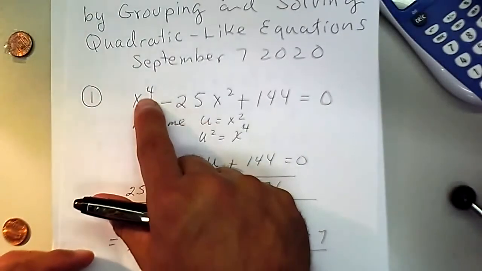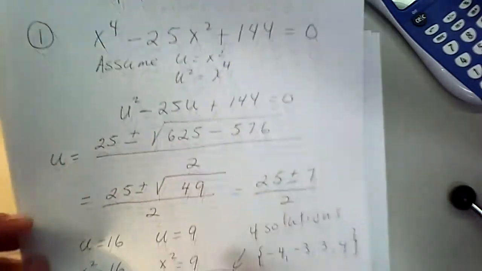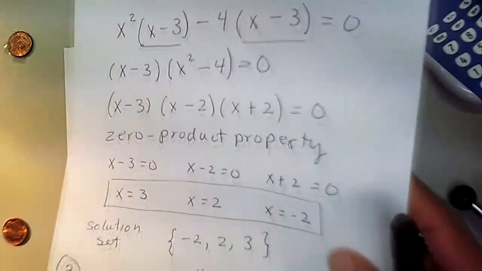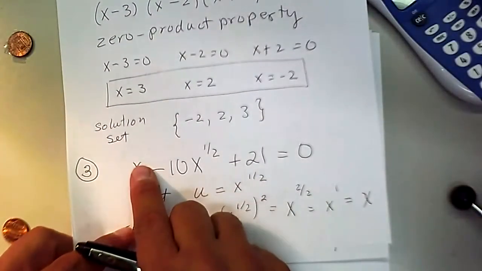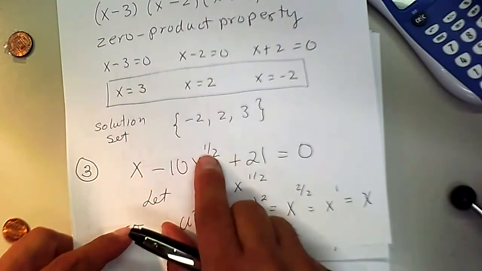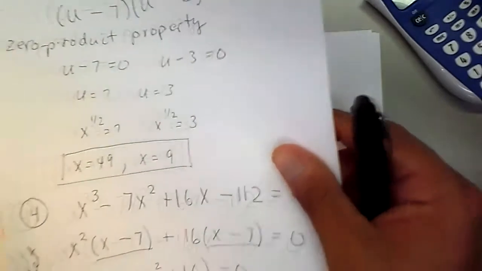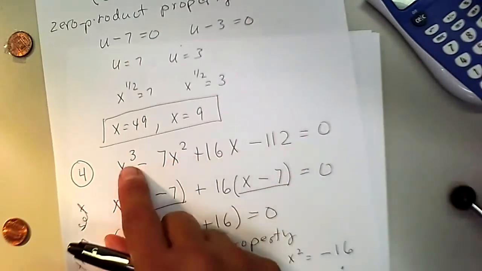This exponent is twice as much as that in example 1. In example 2, no, we did not use that. In example 3, the exponent here is 1, and this is a half, so this is half of that exponent. In example 4, nope, we did not do that.